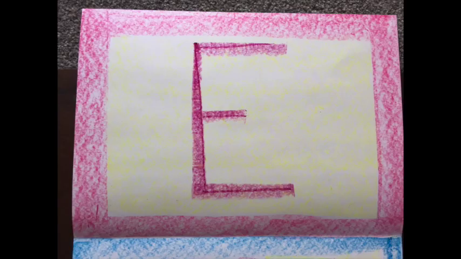And on the top page I did my letter. So this is the letter page. First I took my purple and I did my border. And then I took my sunshine yellow and I gently coloured in the background.